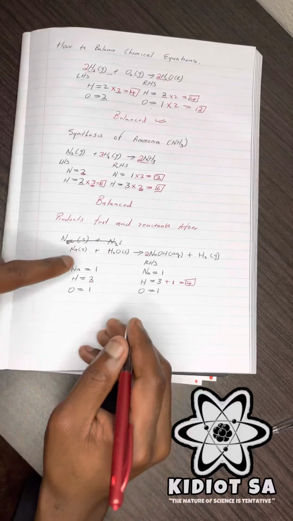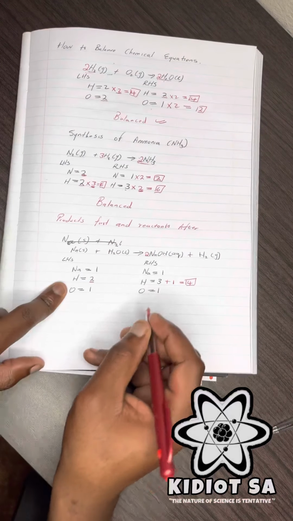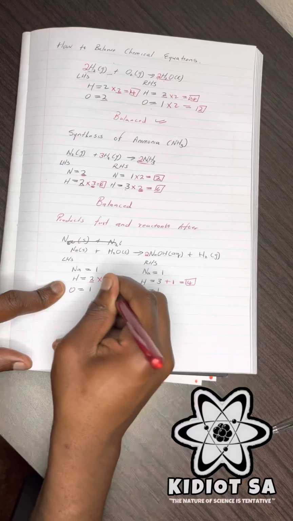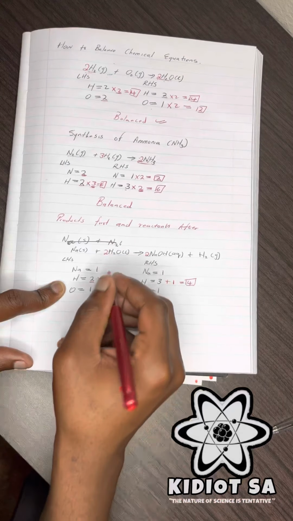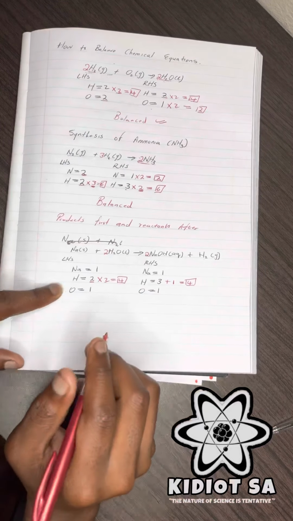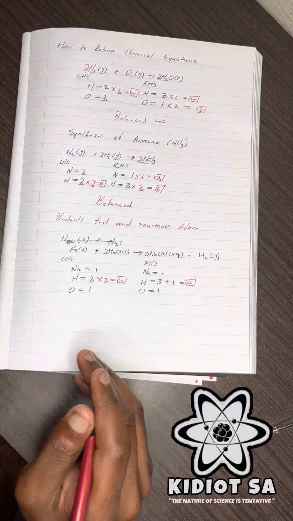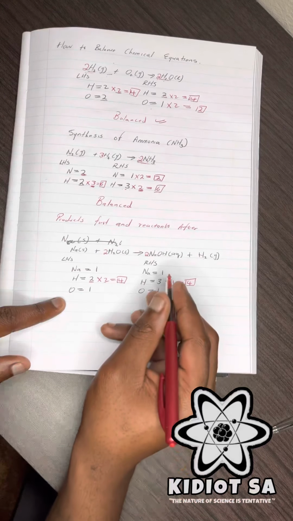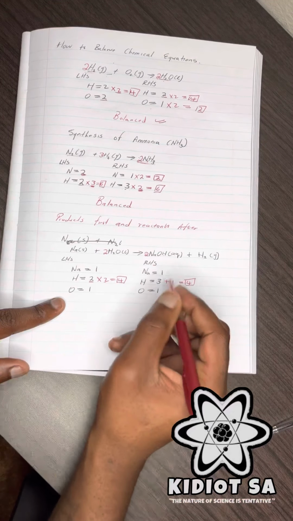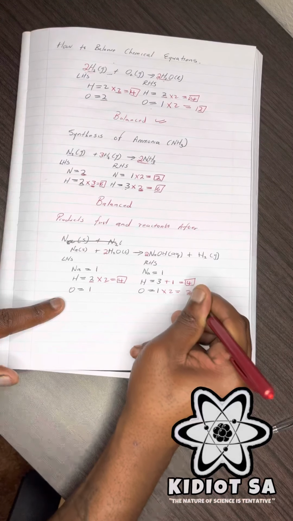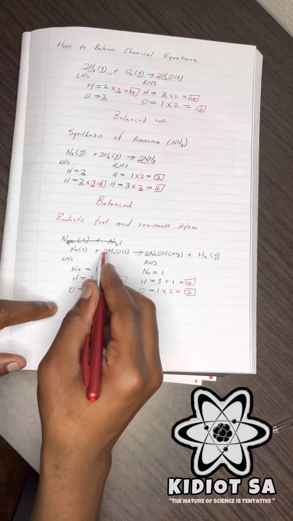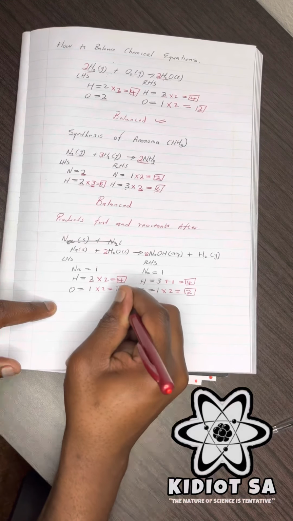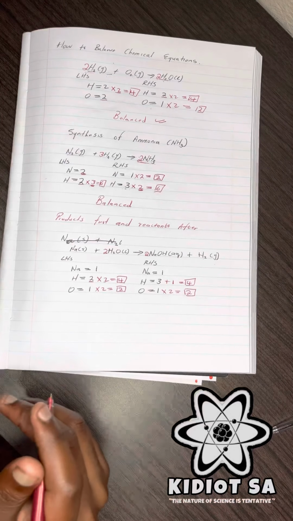So now, what is it that you can do to make the hydrogens 4 also this side? You multiply by 2, the common factor. Then which means that this 2 you put or introduce it here as a coefficient. So now you'll have 4 hydrogens. So hydrogens are balanced. Now we move to oxygens. Are the oxygens balanced? You check the right hand side. You have how many oxygens? We have 2 now. You go to the left hand side. How many oxygens? We have 2 also this side. Therefore, oxygens are also balanced.